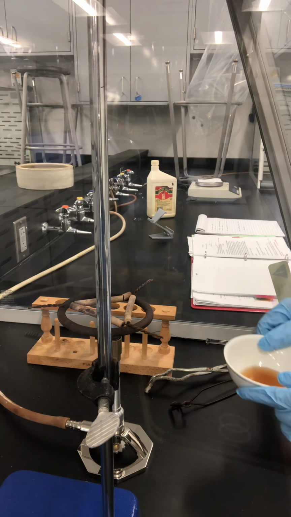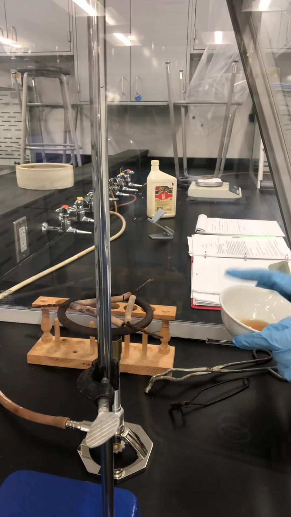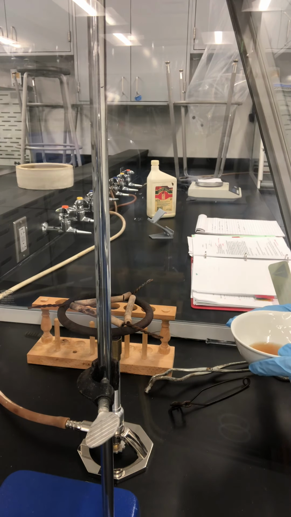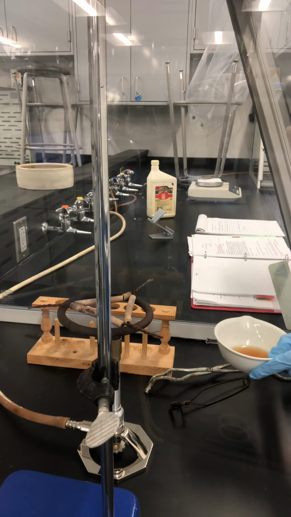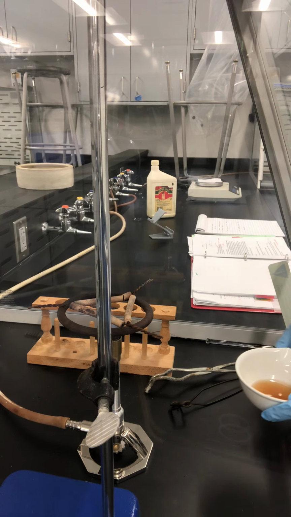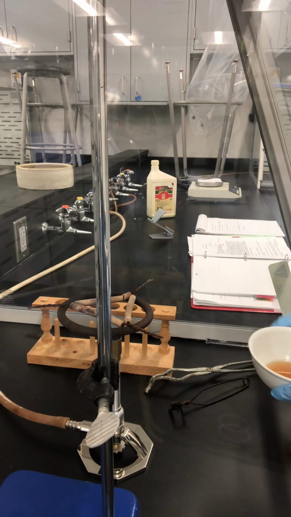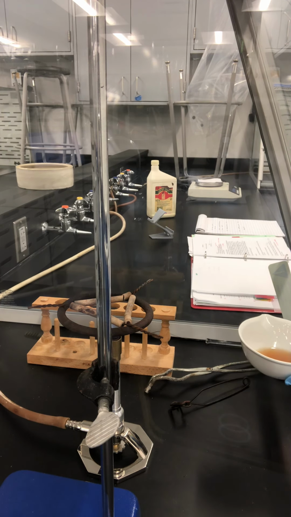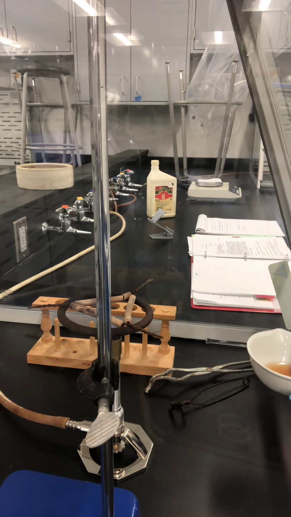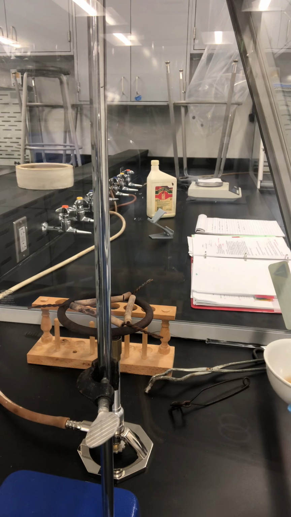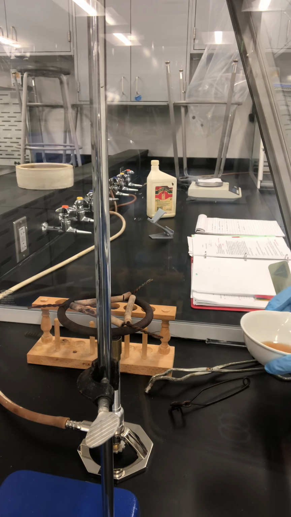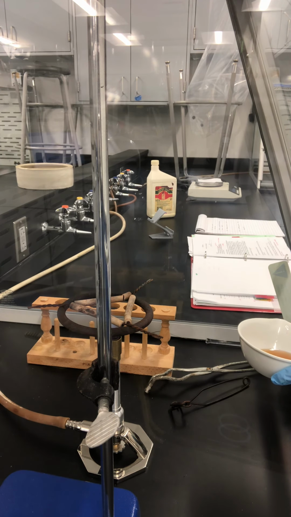Okay, with the oil I added, now it's 97.95 gram. So 97.95 gram is around 10 gram of oil added. I have to do the calculation to know the exact number, and we can do that later. Step 5, heat the dish and sample carefully under the hood until the contents can be ignited with a flame.